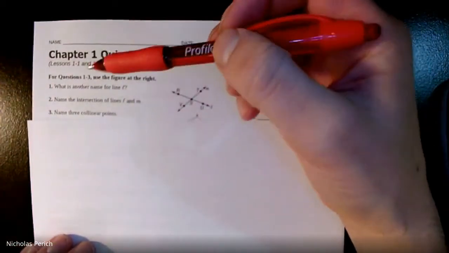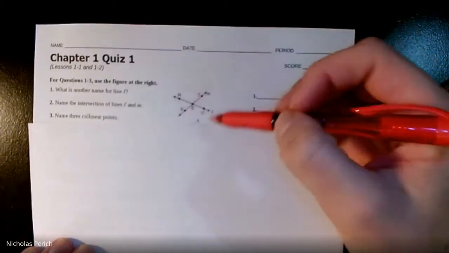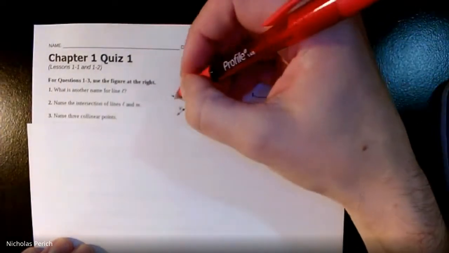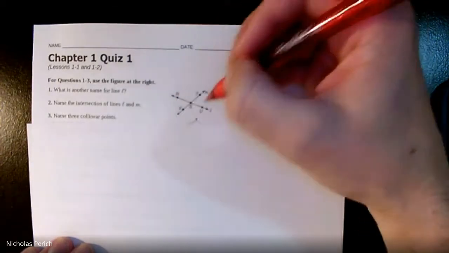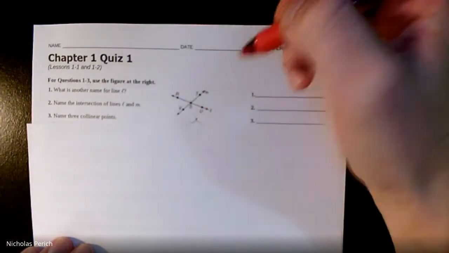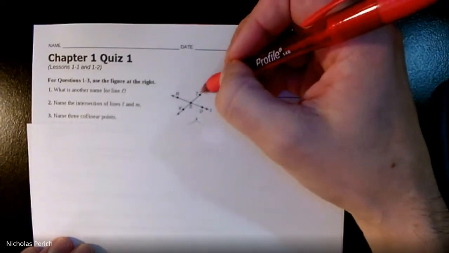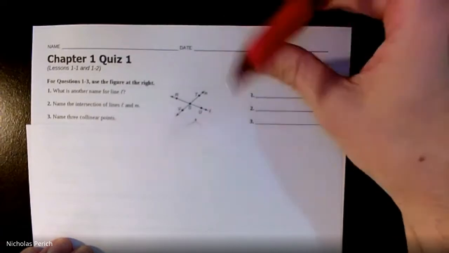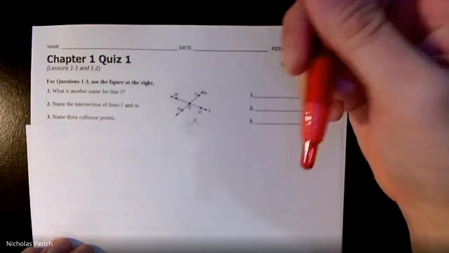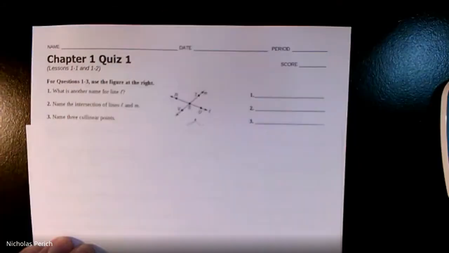For questions 1 through 3, use the figure at the right. Here's my figure. I have two lines that intersect, line L and line M, that intersect at S. L has R, S, and U attached to it. M has T, S, and V attached to it. That's pretty much all I've got. Nothing special. What is another name for line L?